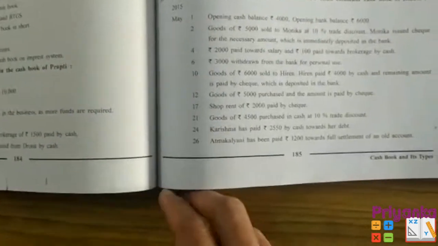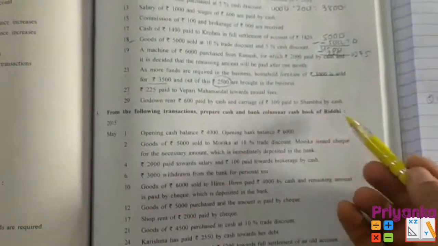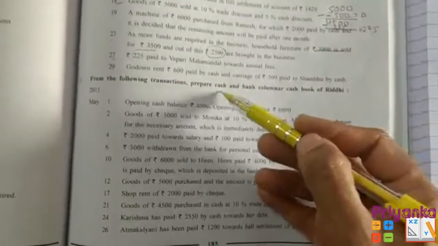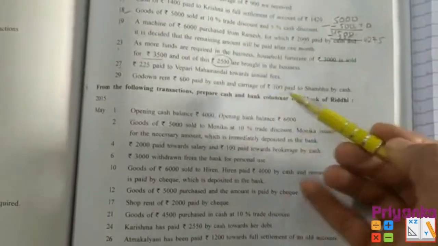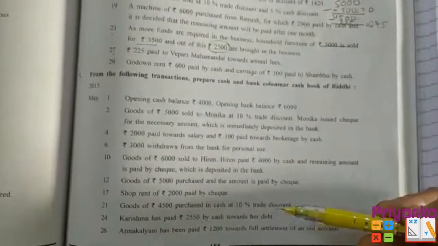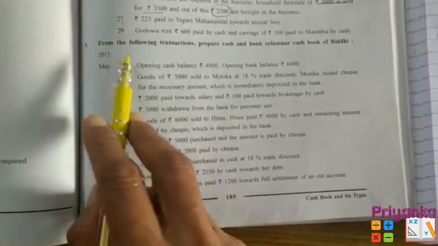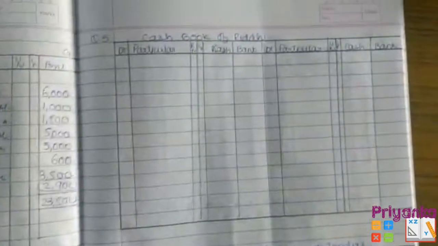Moving to the next, which is really important. From the following transactions, prepare the cash and bank column for the cash book of Riddhi. This is one of the important ones where we deal with the cash and bank columns together, because here I will introduce a contra transaction that I'll explain while coming to the transaction. So while doing this, here I am ready with this specimen.